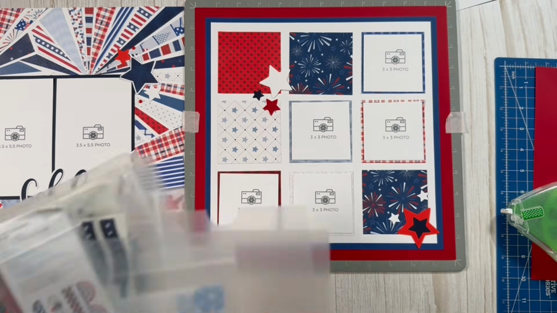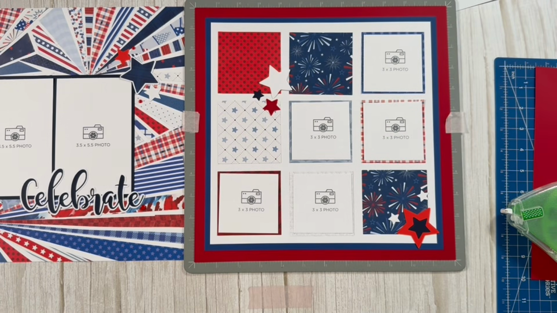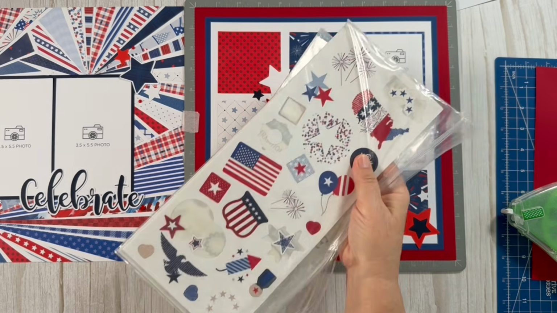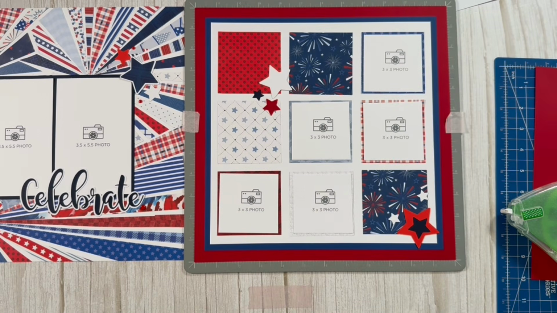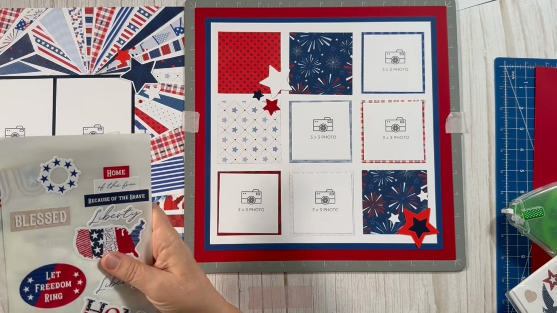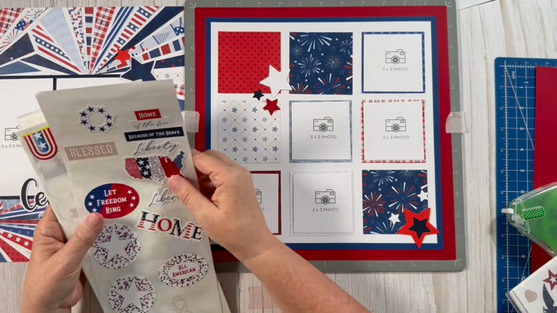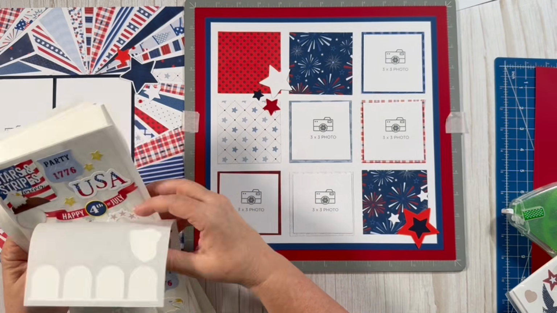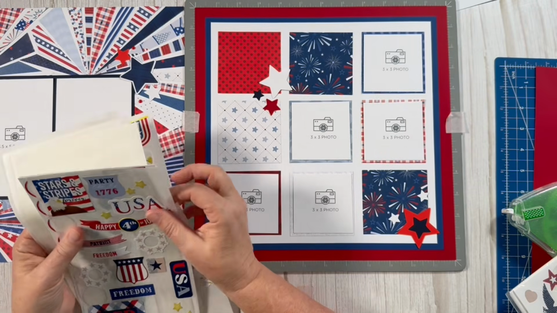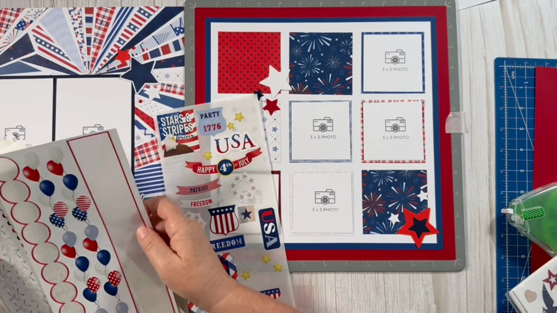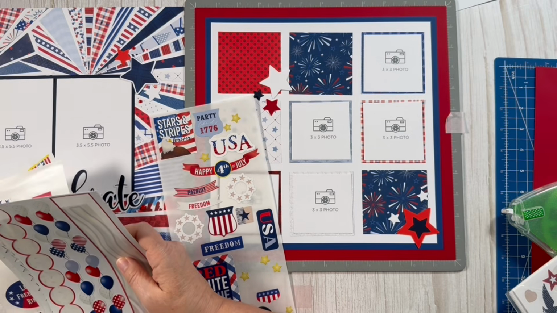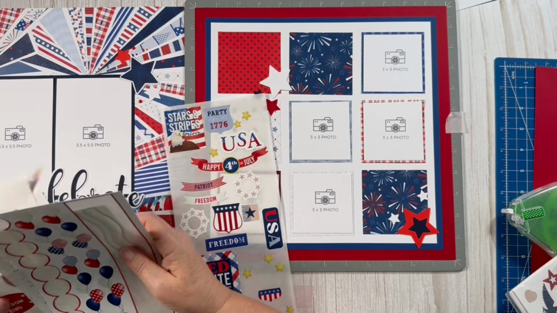I keep all of my patriotic stuff together in a folder just so that I have it really handy. So I would probably grab out my stickers here. And this was the 250th, so I would look through all of my stickers. And you guys, I can't tell you what the packets are from. I just put all of my stickers together. That has Party Like It's 1776. So that might work.